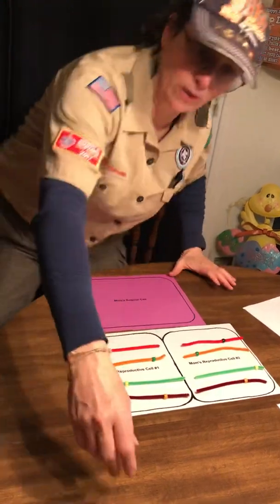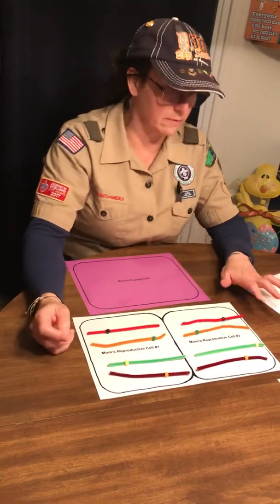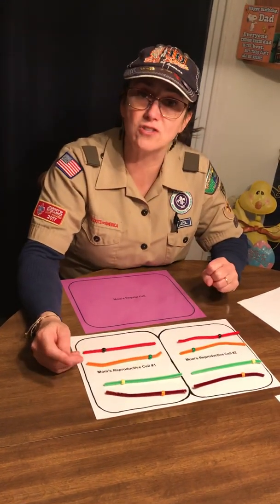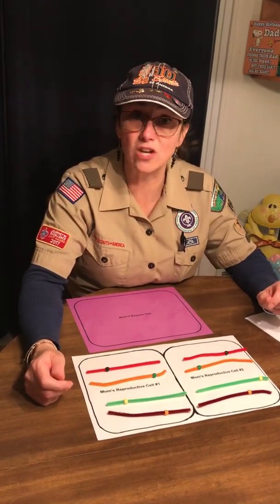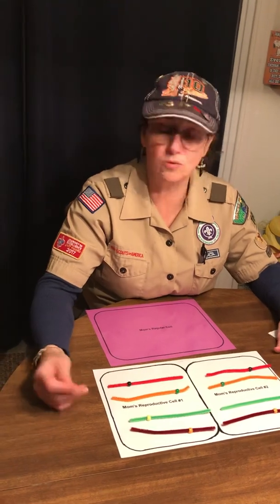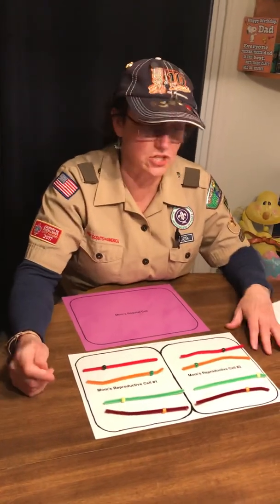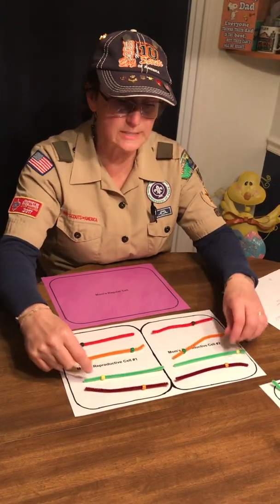Well, we have to flip a coin because the child is not going to receive all of the chromosomes. We did that first simulation where, my goodness, had it been 125 generations, the cell would have to be as big as the earth, and generations and generations just wouldn't survive. The cells could not hold all those chromosomes. So they split them up.